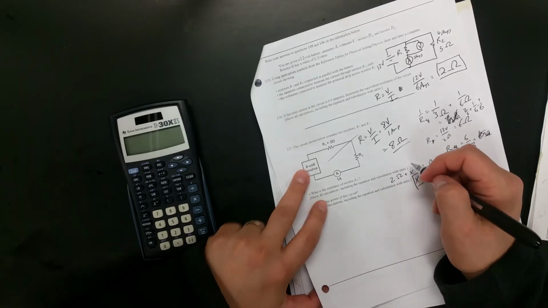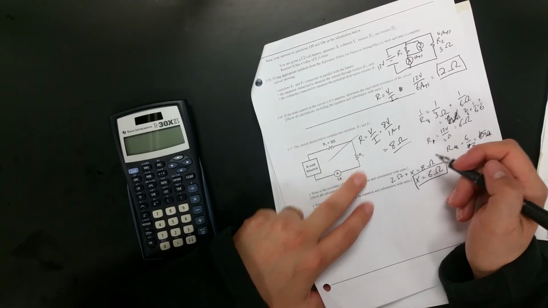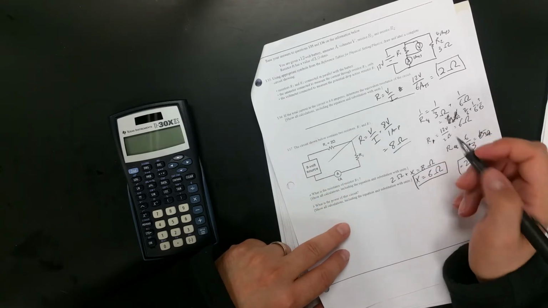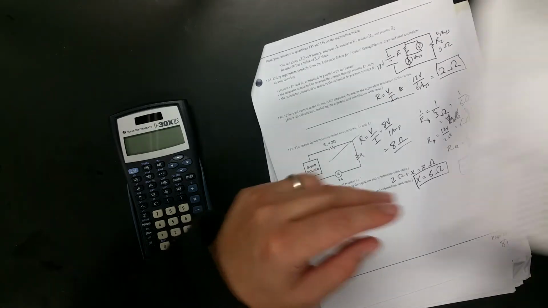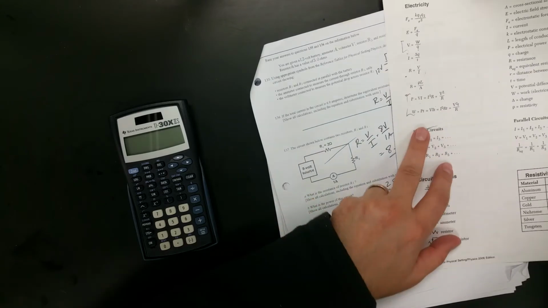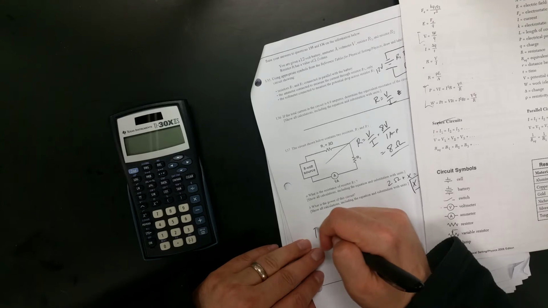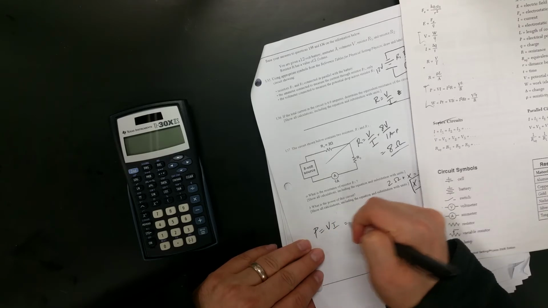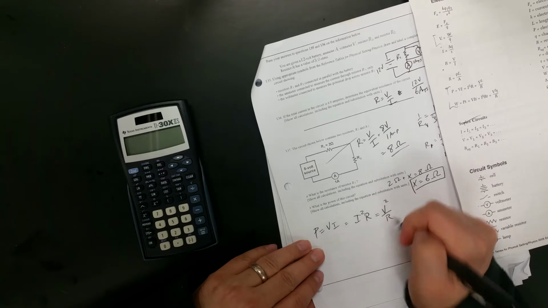Instead of doing the individual powers, why don't we just go with the whole thing? We know that the equivalent resistance for the whole circuit is 8 ohms. So let's look at the power equation. We know the voltage. We probably know the current. There's lots of ways to do it. We could do VI, we could do I squared R. They should all give the same result. P equals VI equals I squared R equals V squared over R.